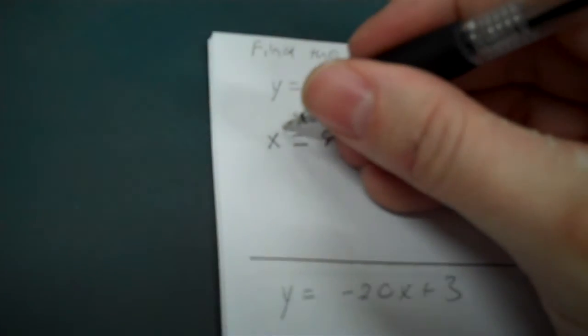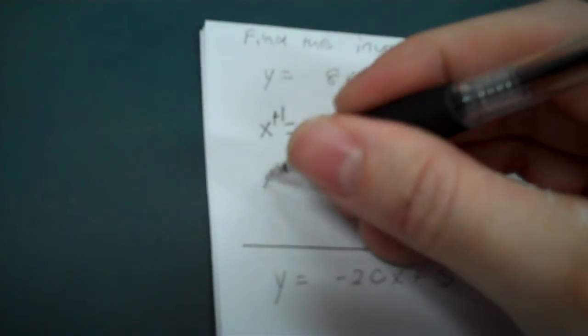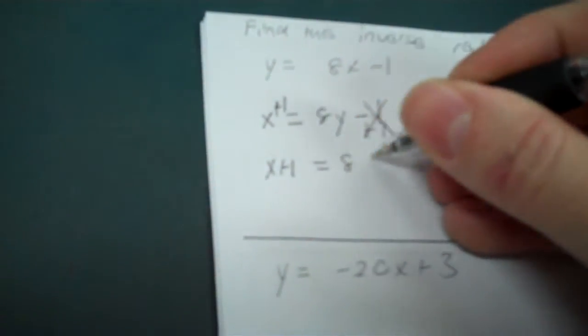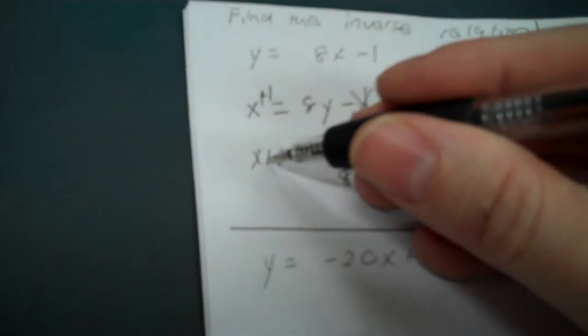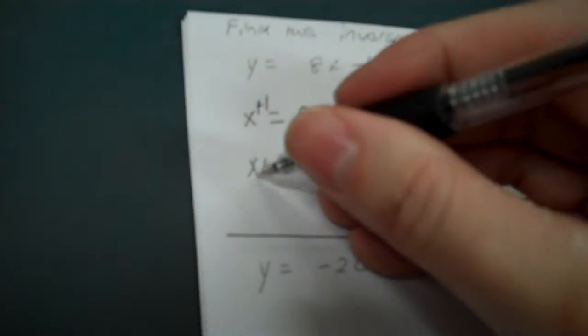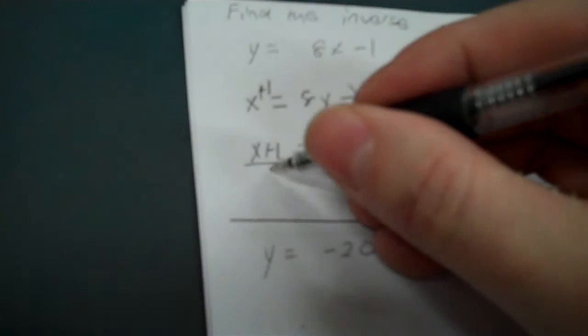So here's y. Two things happening. We've got a times 8 and a minus 1, so we've got to add 1. Since we don't know what x is, we're just going to put x plus 1. So I now have x plus 1 equals 8y. And then I have a multiplication by 8, so I'm going to divide by 8. Since I don't know what x is, I can't divide anything by 8, so I underline the entire expression and put 8. Okay? So you now know what y is equal to in the inverse relation. It's x plus 1 divided by 8.